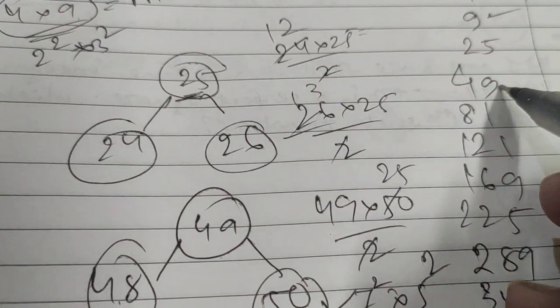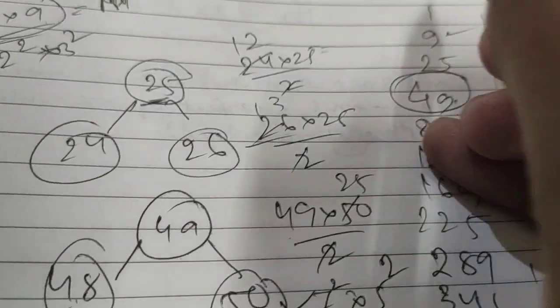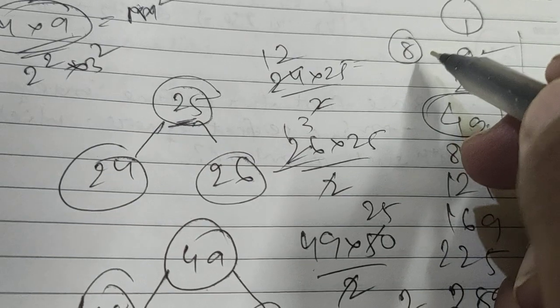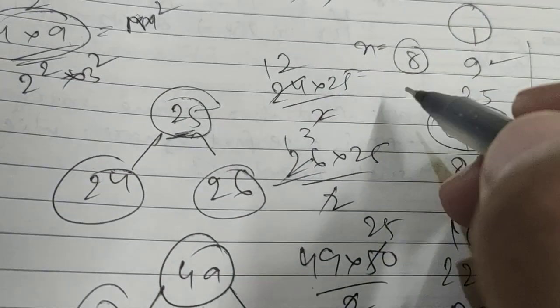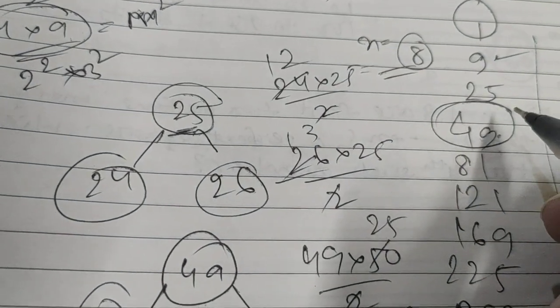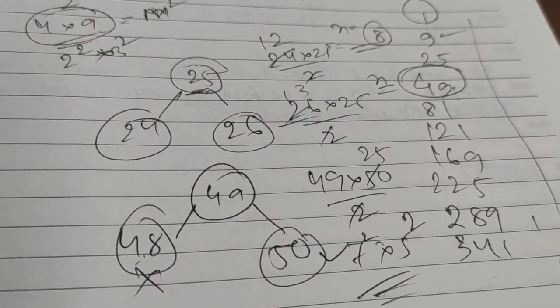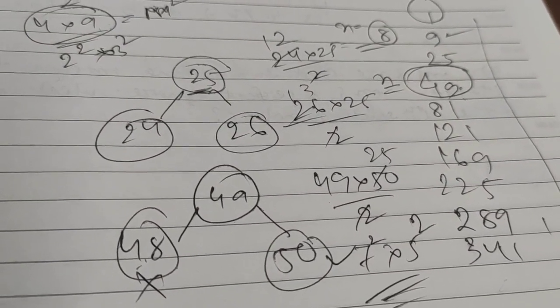So the third one is this one. This is the first one. The second one is when n equals 8. And here also n equals 49, right?